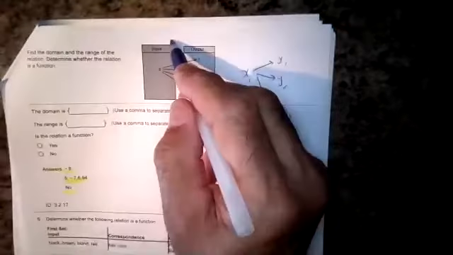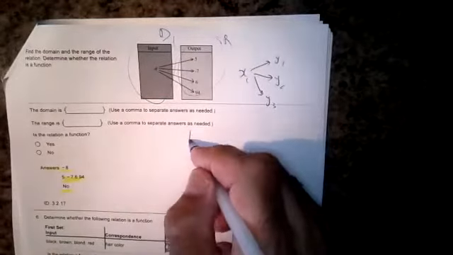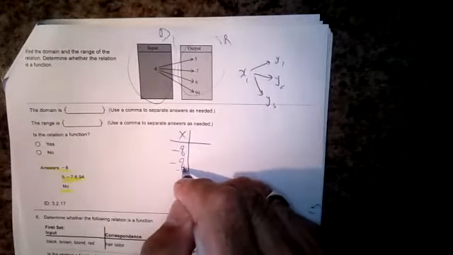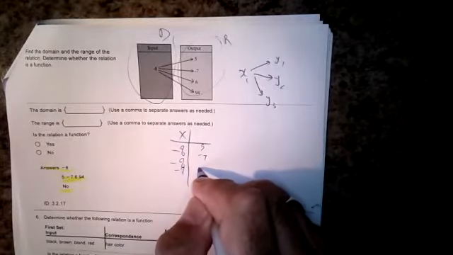What's the domain? What's the range? That. So what you have on the left is your domain, and what you have on your right is your range. Your y is your range and x is your domain, okay?